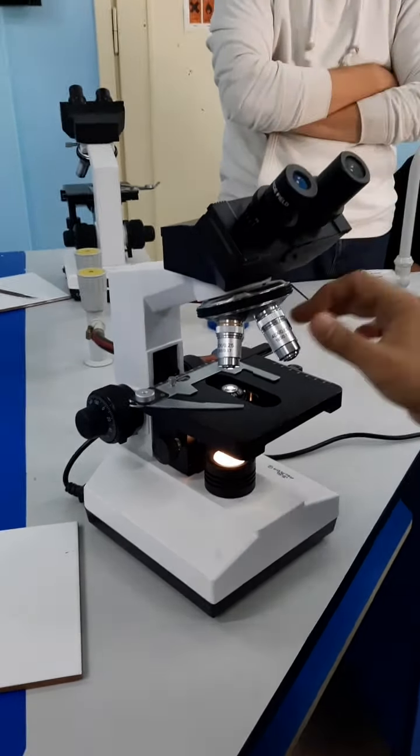The objective lenses are basically in different magnification power. The smallest one can magnify up to 4 times. So if you use it with the eyepiece, that means you are magnifying 40 times. If you are using this one, which is 10 times, with the eyepiece, that means you are magnifying 100 times. The 40x objective makes it 400 times.